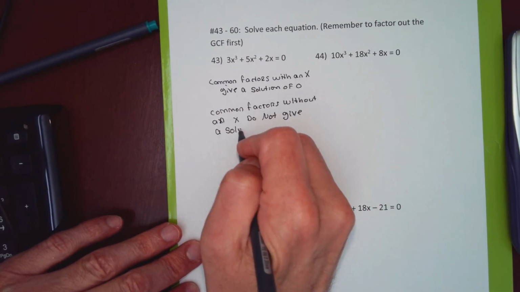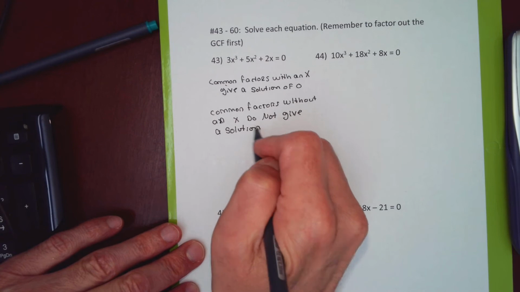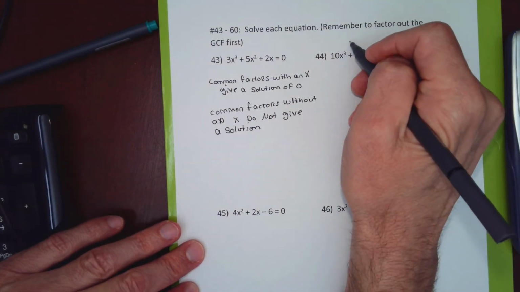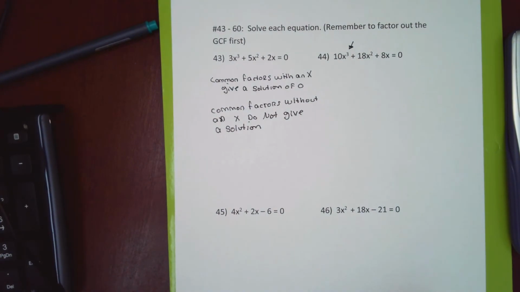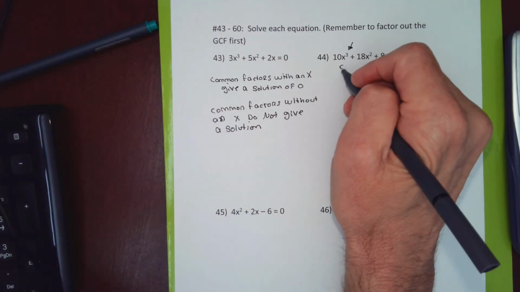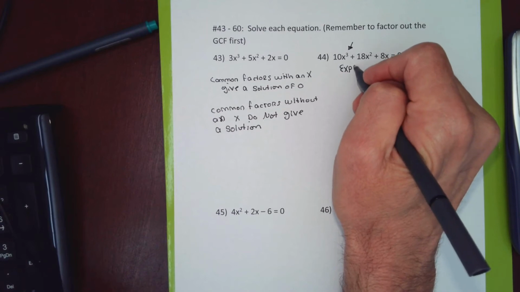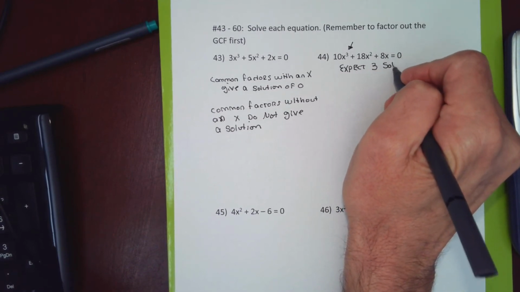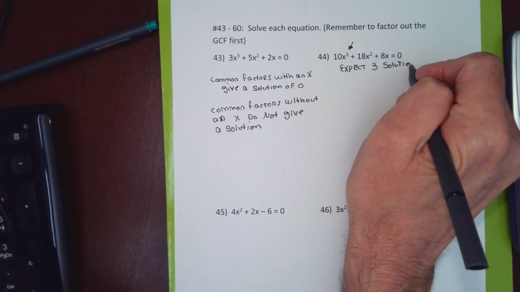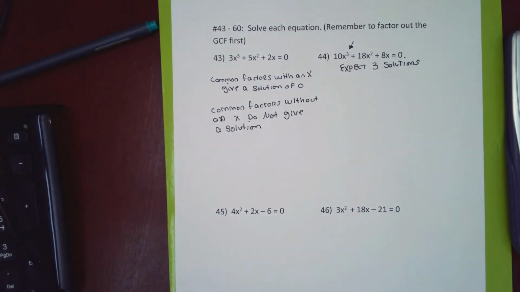One tip, if the problem needs to be factored and there's no parentheses, you usually expect to get as many solutions as the highest exponent. And the fundamental theorem of algebra basically says you can't get more solutions to a polynomial equation than the highest exponent. So for problem 44, I'm going to expect 3 solutions. I don't know if I'm going to check them. Maybe I'll just check one from this grouping of problems to keep the video reasonable.